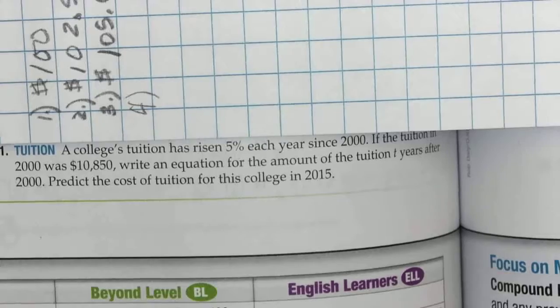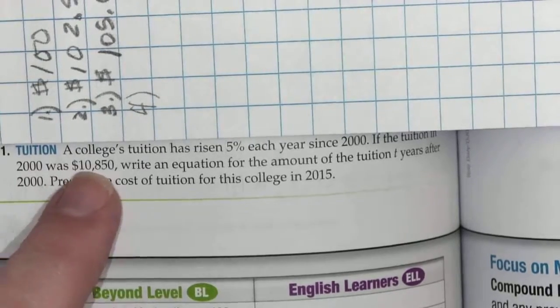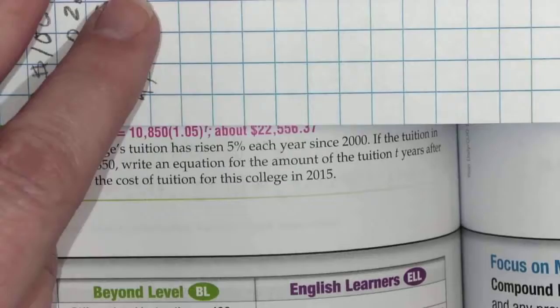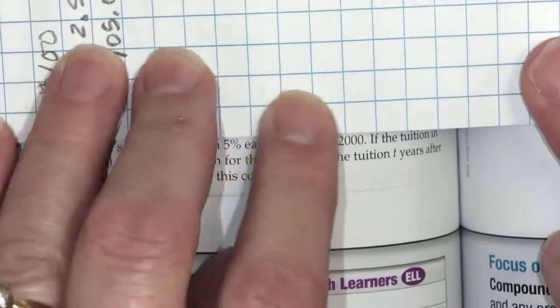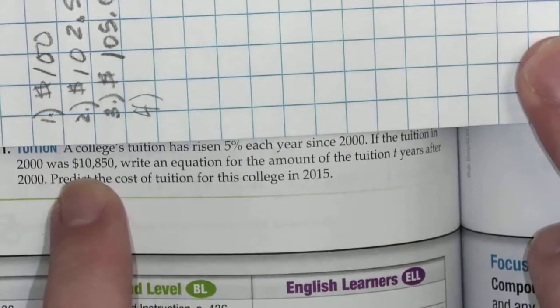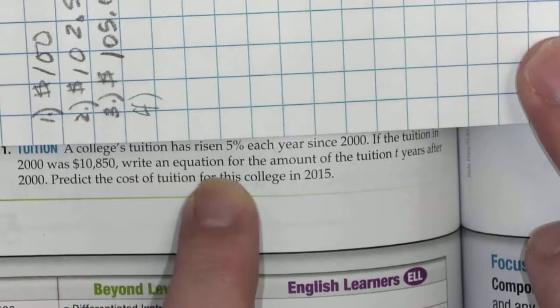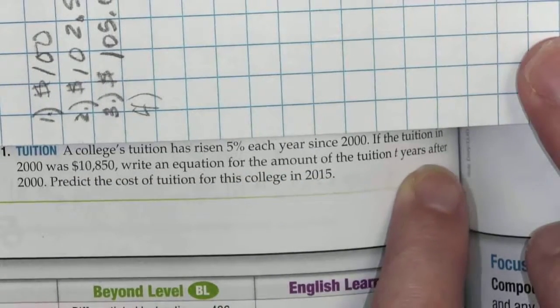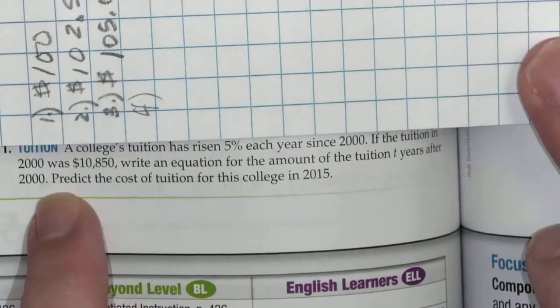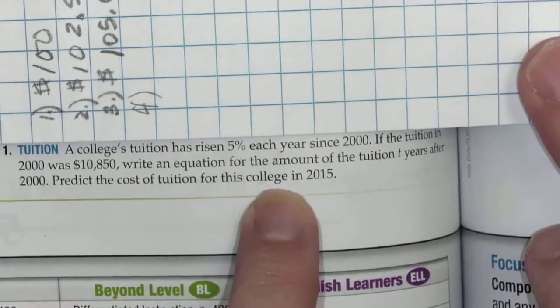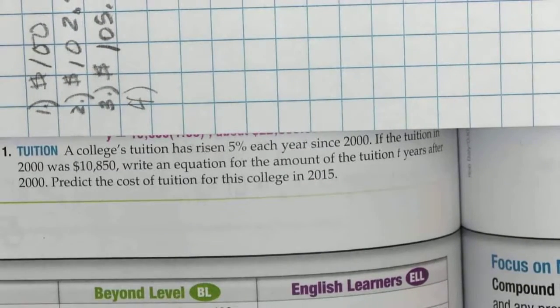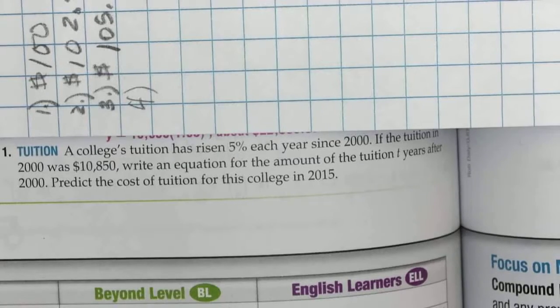Okay. So a college tuition has risen 5% each year since the year 2000. If the tuition in 2000 was $10,850, write an equation for the amount of tuition T years after 2000. Then we're going to predict the cost of the tuition for college in 2015, which is already past us, but this book was written before 2015. Okay, so you go ahead and try to work this out. Get your boards out.